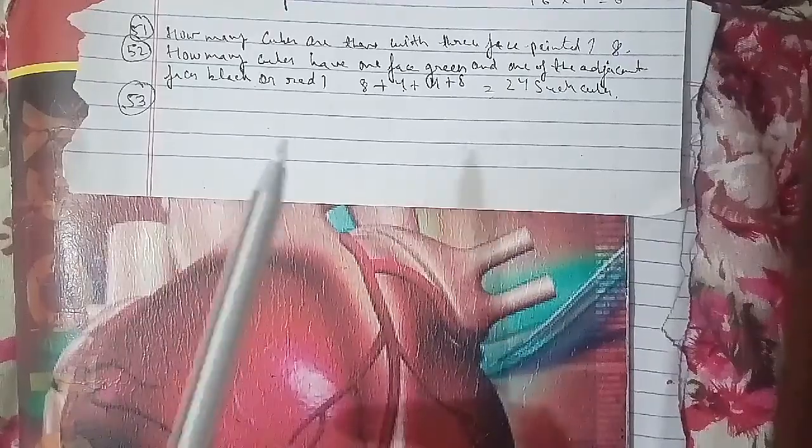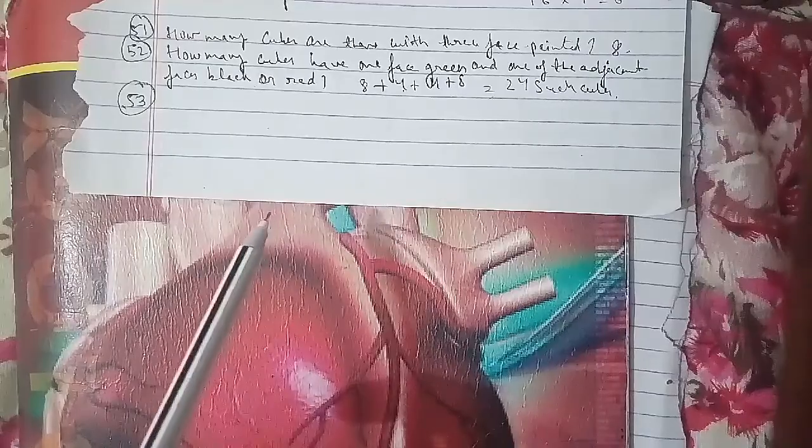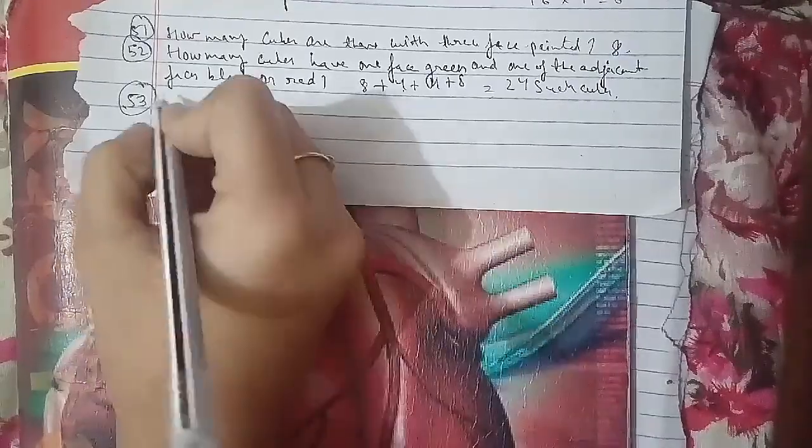You have to answer the following question based on this information that has been asked in the UDC examination paper as well. So we'll go ahead for the same.